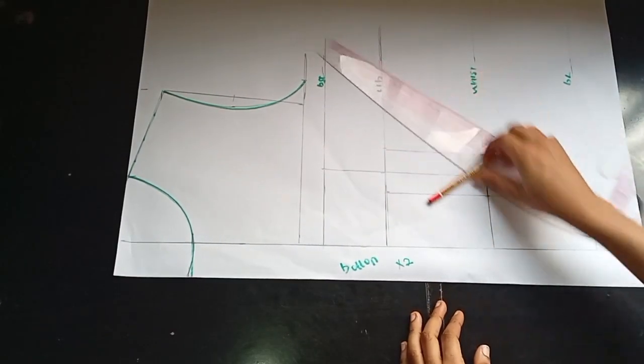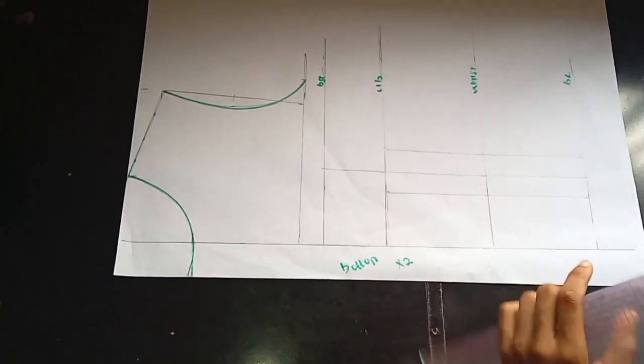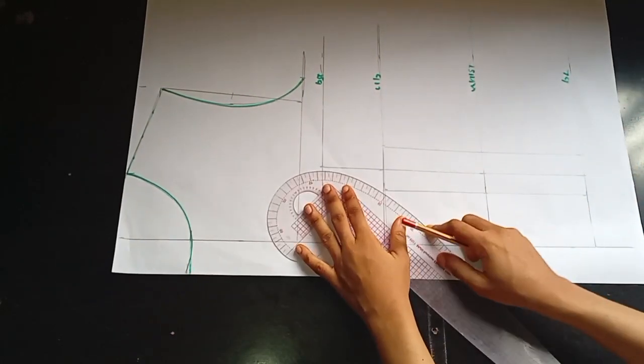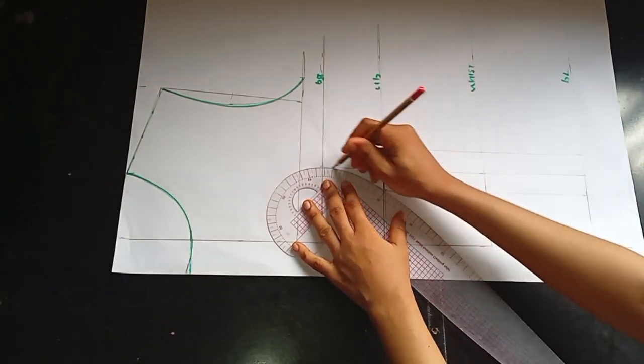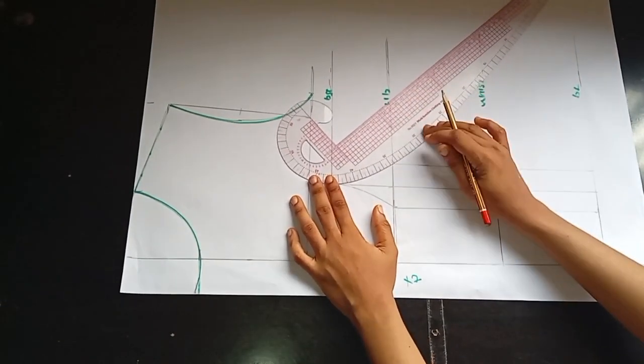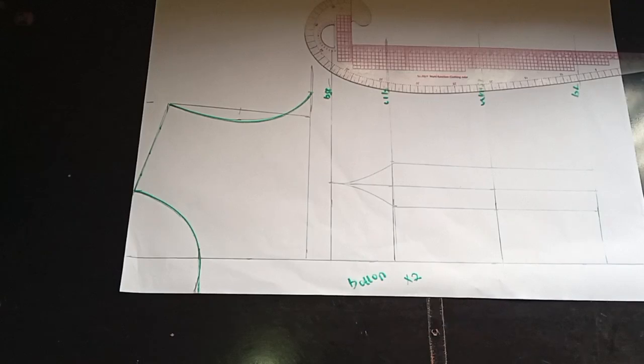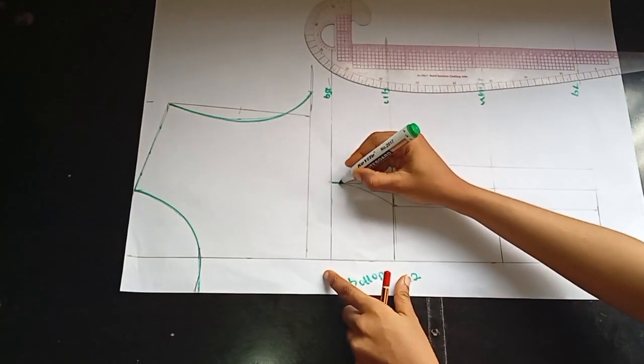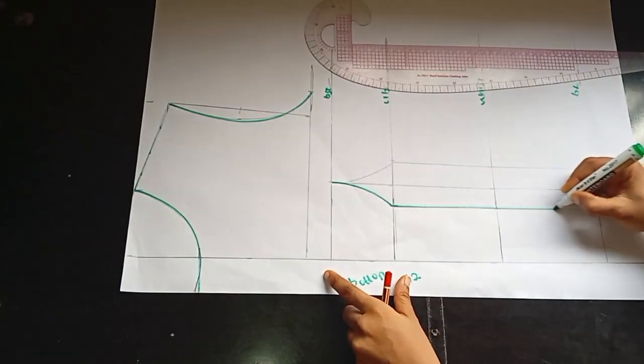Now after I'm done marking, I'm going to connect from the bust area down to the under bust, and I'm also going to repeat this at the other side of my pattern, connecting from the under bust to the bust. Now I'll go in with my marker and outline this.